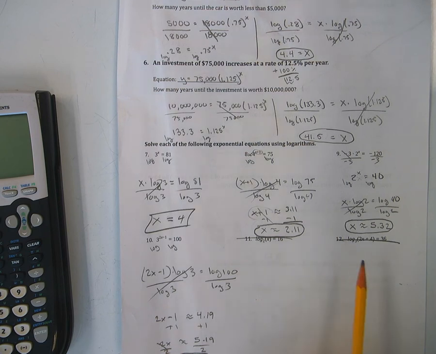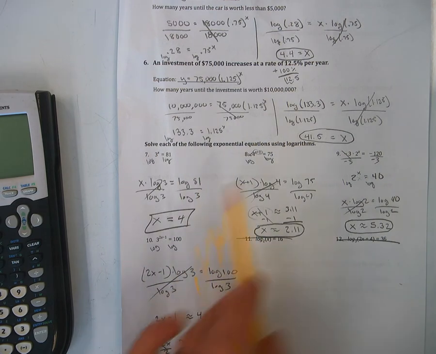I was going to show you how to go in the reverse order, going from logs back to exponential stuff, but it was taking up too much time in class, so I wanted to cut that part out. We're just using logs to solve exponential equations is all we're doing here.